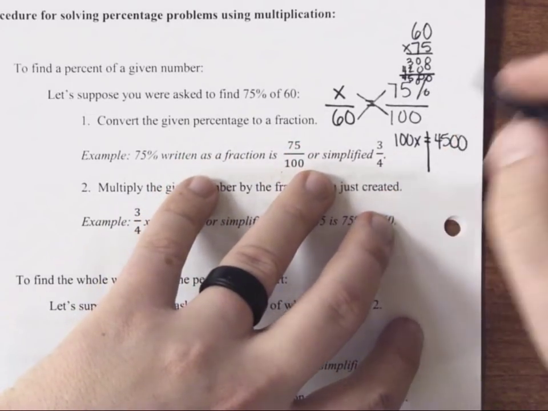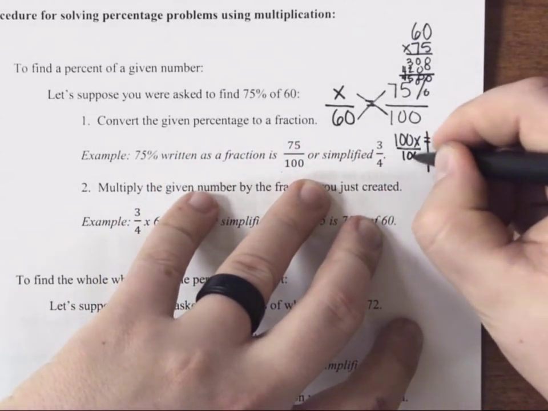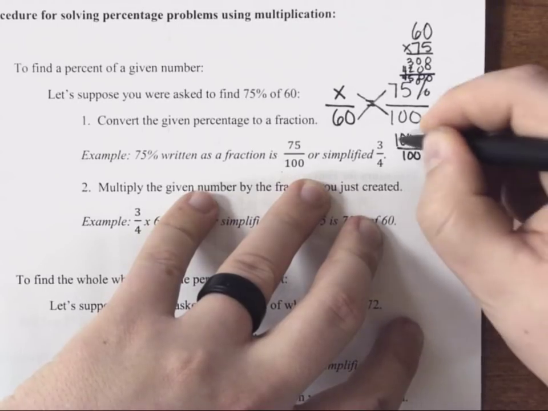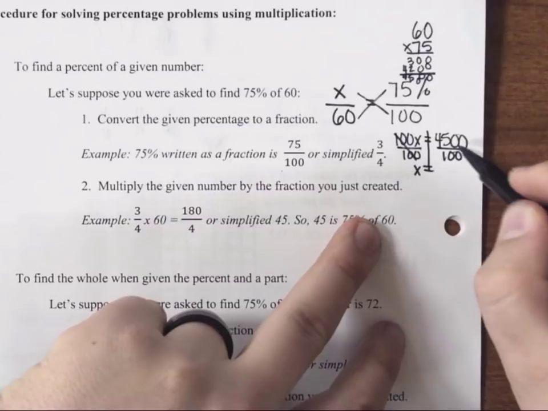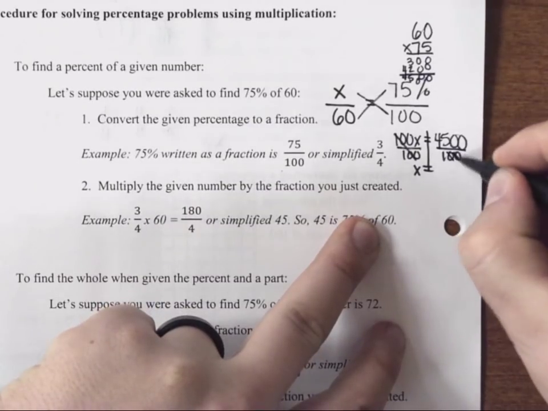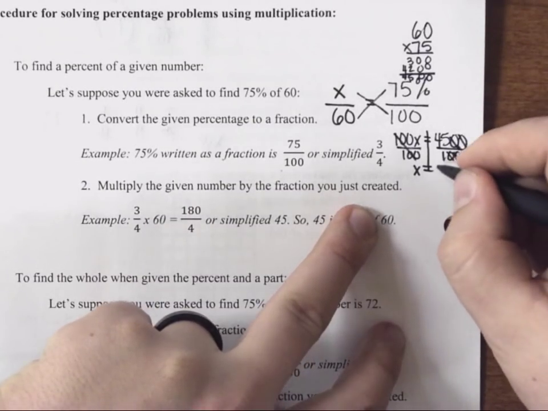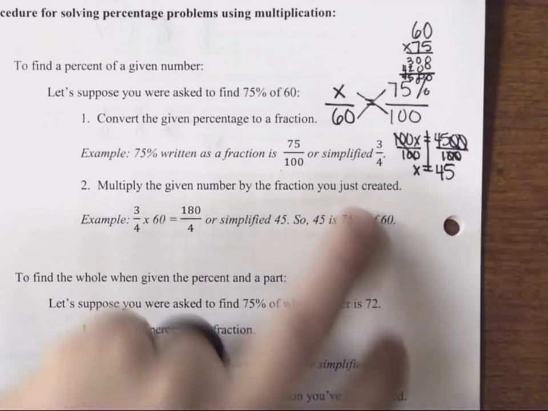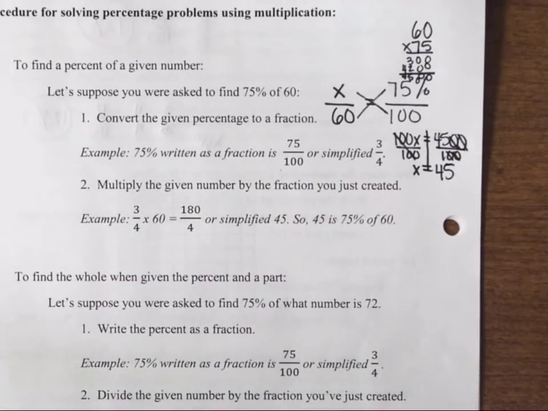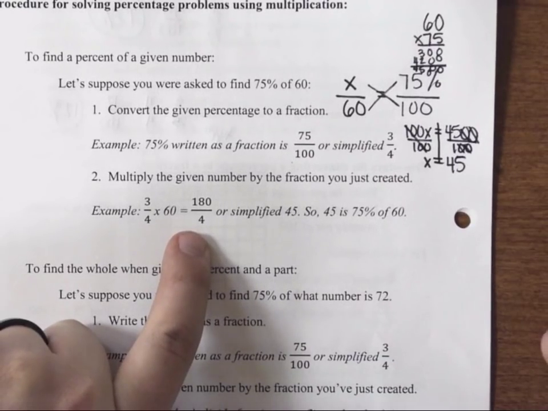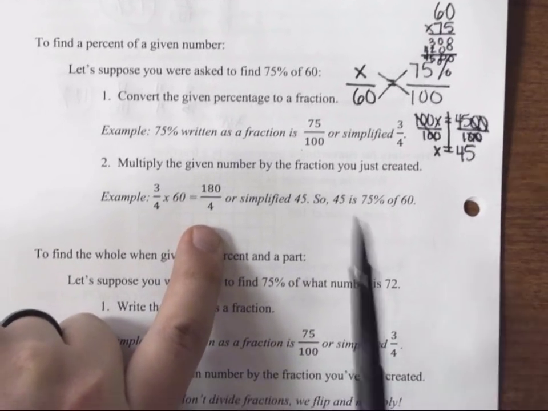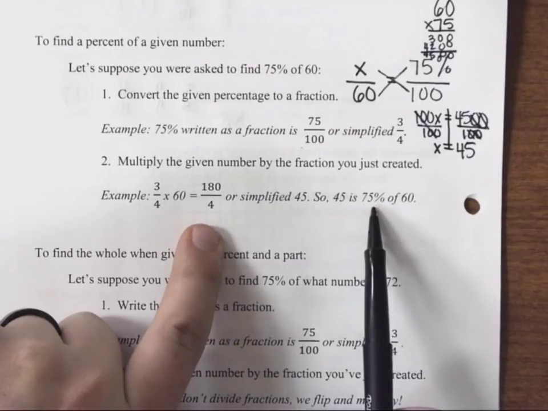And then in order to solve that problem, we just divide by 100 on both sides. And x equals 4,500 divided by 100. You just cross off these zeros and you get 45. Which is the same thing that we came up with. So 45 is 75% of 60.